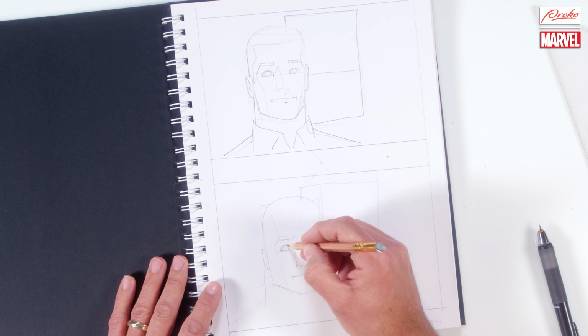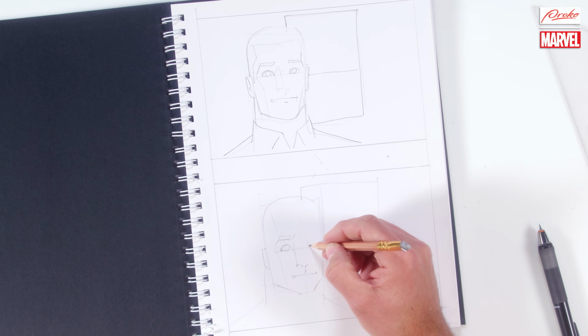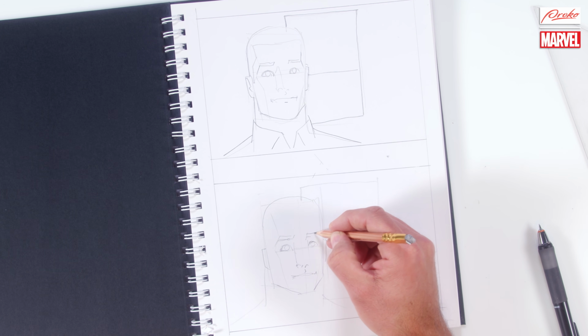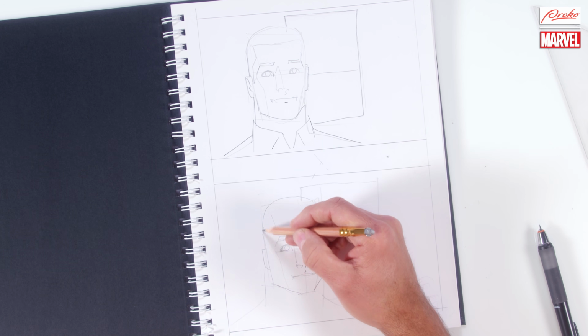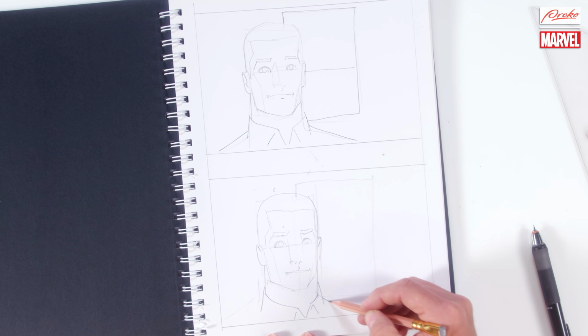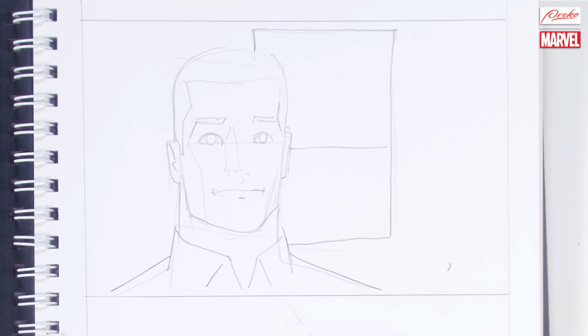I'm just going to focus on a close-up, nothing fancy, and essentially draw the same panel twice and change the lighting just a little bit to show how you might change the mood in a scene just by how you approach the lighting and the shading. And I think I'm going to keep this fairly generic. No lighting to speak of yet, right?